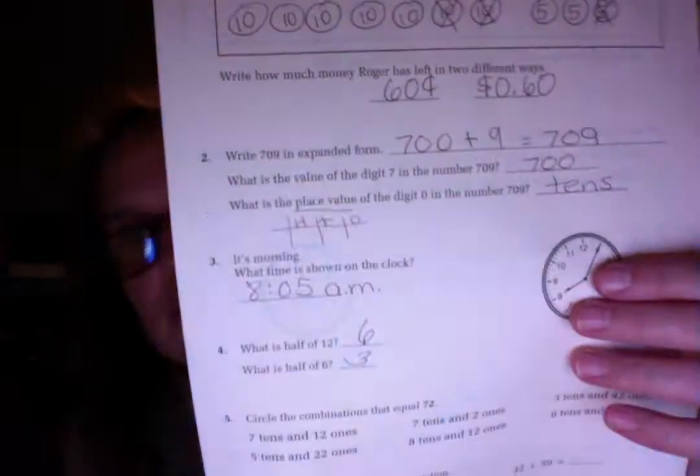What is half of 12? Okay. You know, half a dozen? 6. And then, what is half of 6? Well, here's 6. If I split them in 2, I've got 3 here and 3 here. So half of 6 is 3. Right. That's what you should have there.